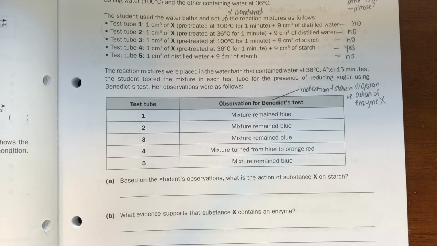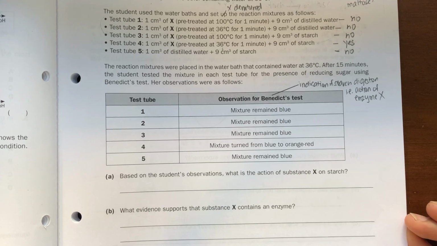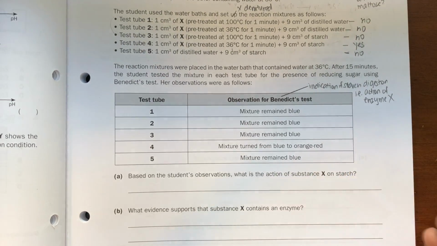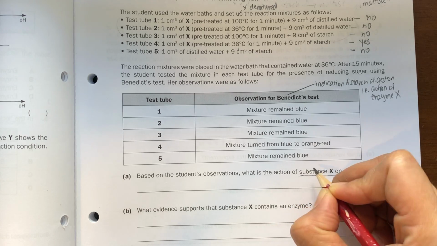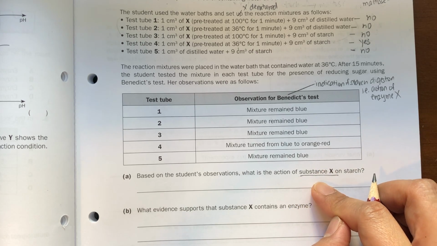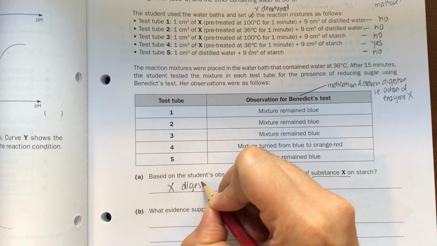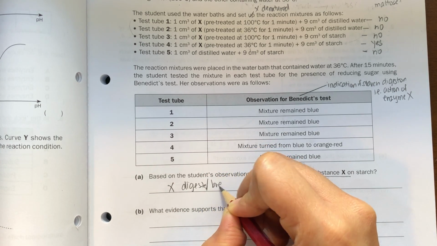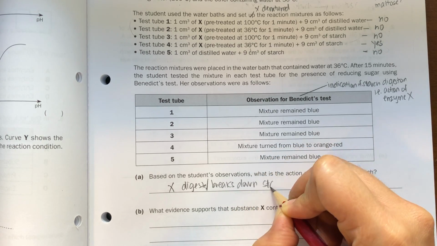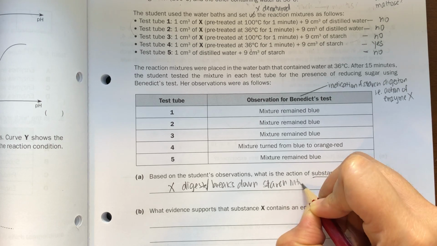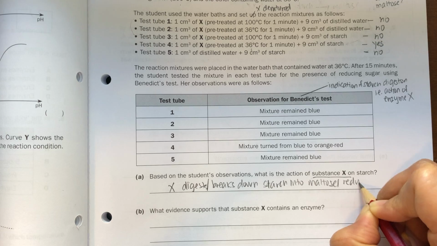Let's attempt the questions. Based on the student's observations, what is the action of substance X on starch? So it's substance X. You do not replace it with any name of the enzyme. So X digests or breaks down starch into maltose or a reducing sugar.